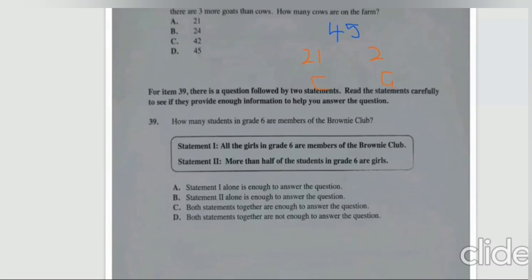I can now look to see if it is 3 more. So the difference of 21 and 24 would be 3. So that means that there would be how many more cows? It would be 21 cows on the farm and 24 goats. So our correct answer would be 21.